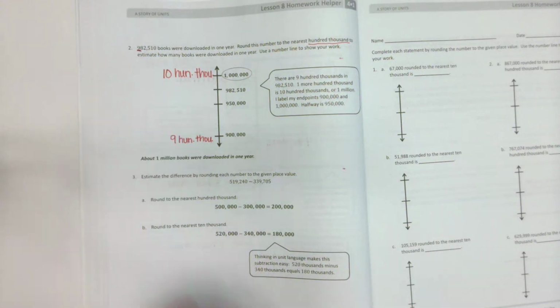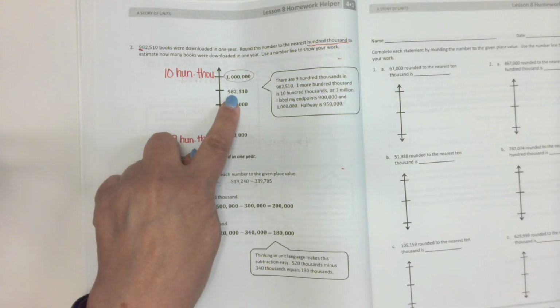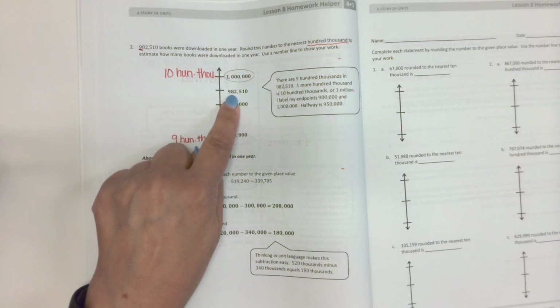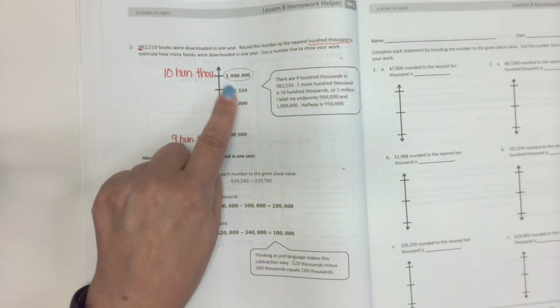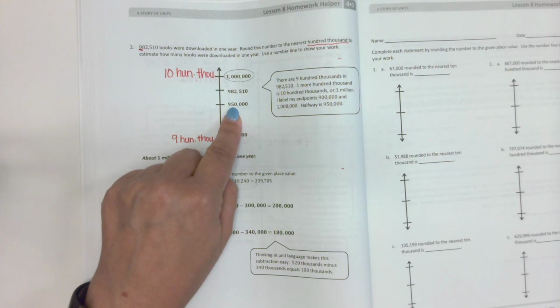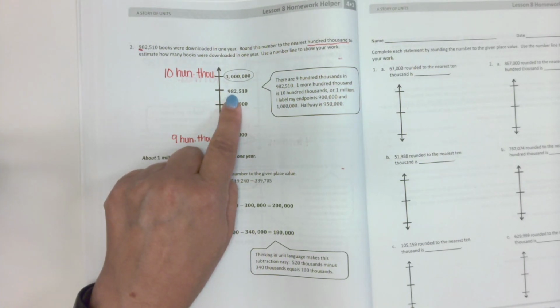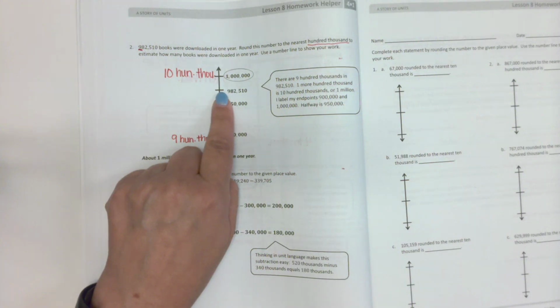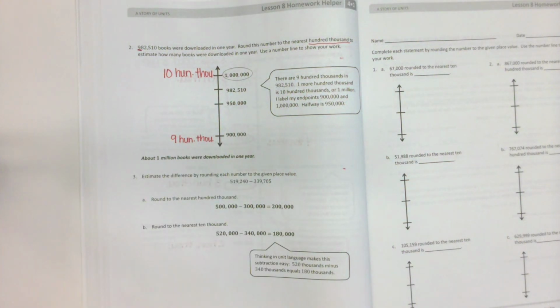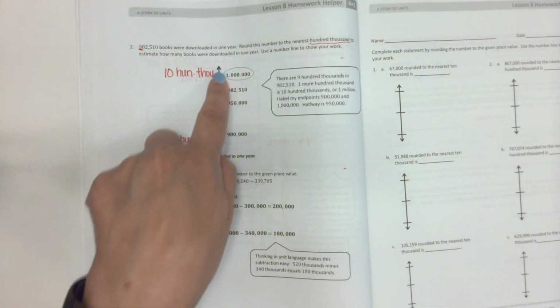Then we decide where to put 982,510 on the vertical number line. I see there are 8 10,000s in the number. That's more than 5 10,000s in the midpoint. So that means the number needs to go above the midpoint because it's greater. So they placed it above the midpoint. Then we check to see which endpoint it is closer to.